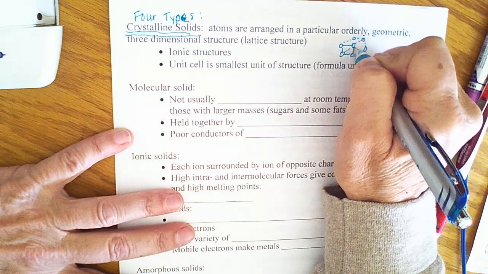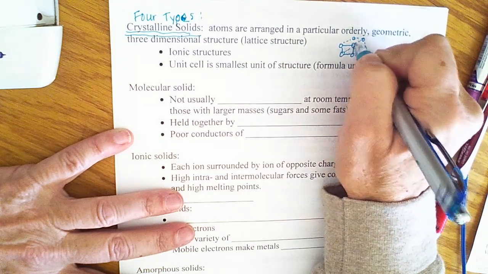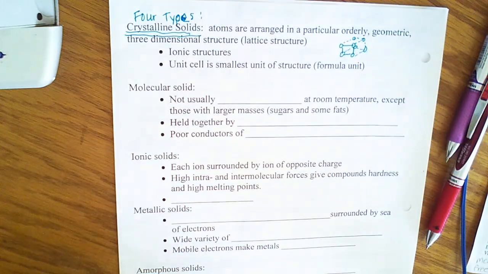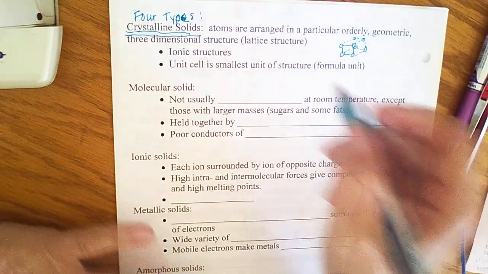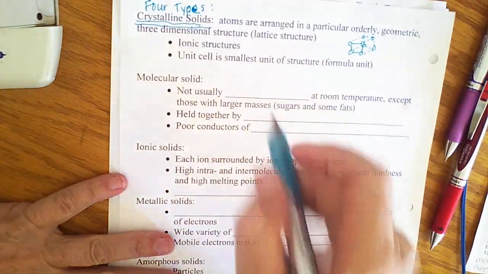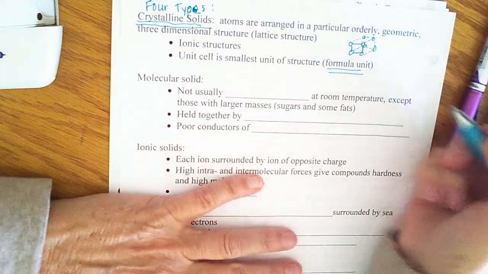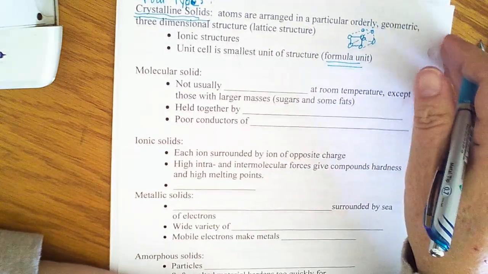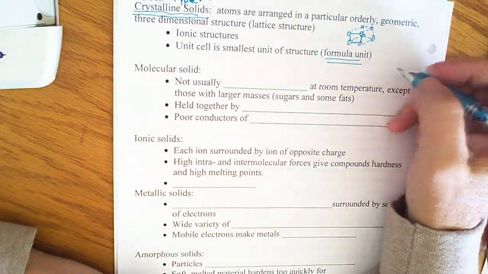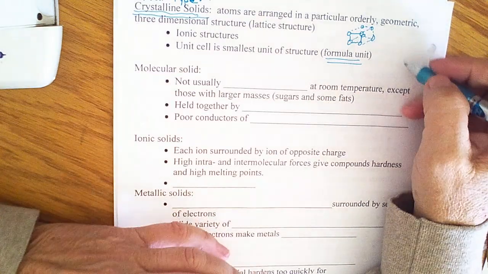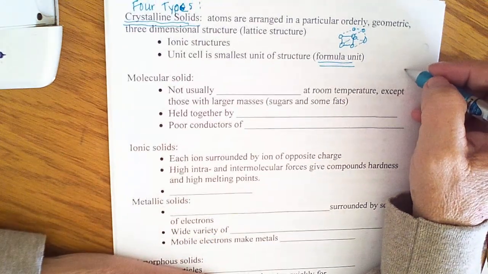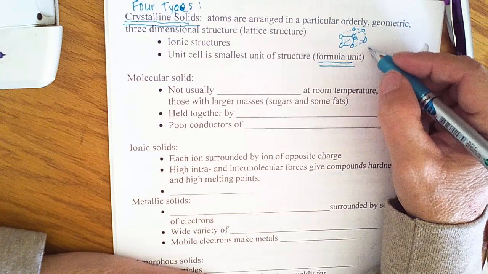They make up this cubic structure where all the particles are in a cube. And the smallest cell of this is called a formula unit. So you've heard me use that term. These crystalline structures are polar and they have dipoles, and that's why they form this structure.